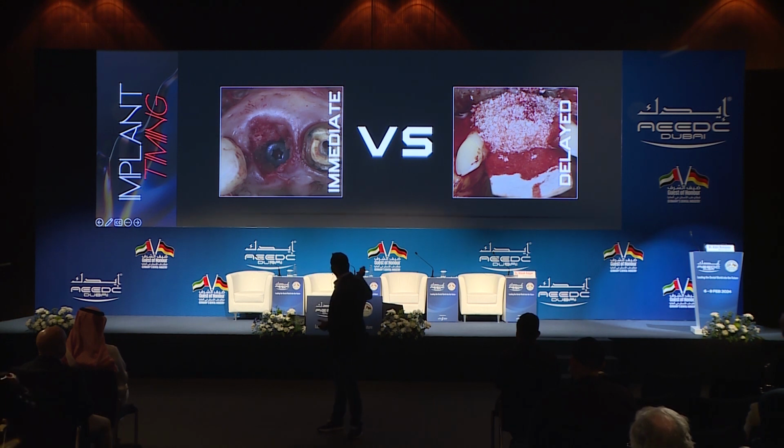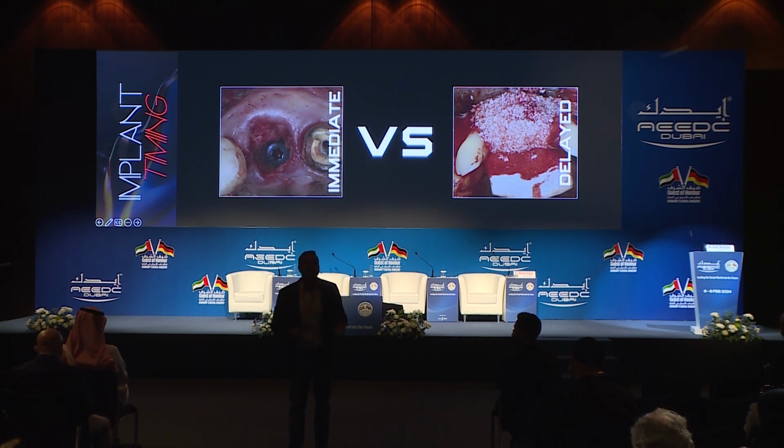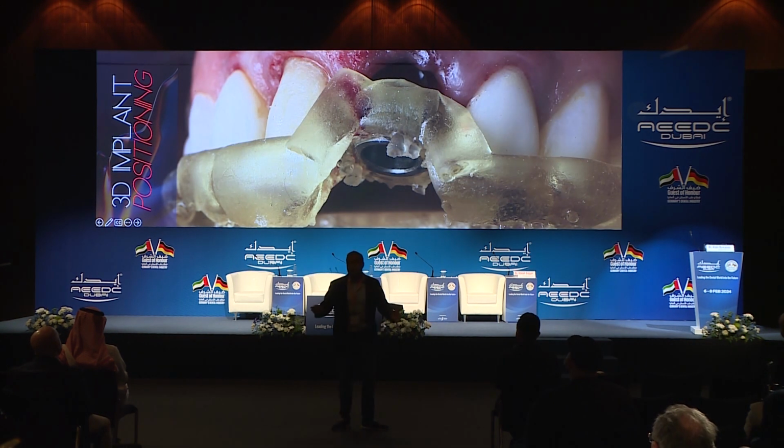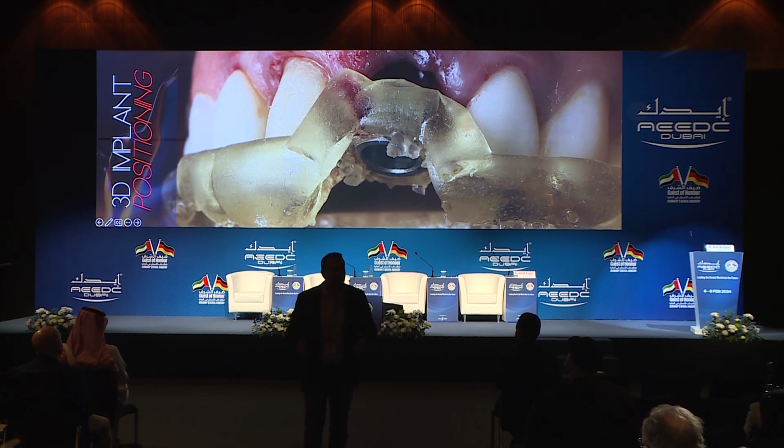There are some cases where we like to do immediate; of course, this is our primary goal. But in some cases, too many miracles at the same time is not very recommended. So we just stage it. In other cases, well, today we have an in-house lab and a printer. Today with the printer, this guide doesn't cost us much, $3. That's it. And it saves you so much time and stress.